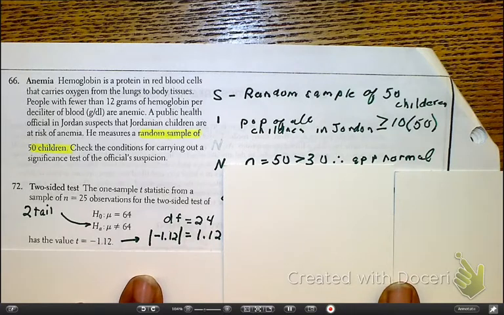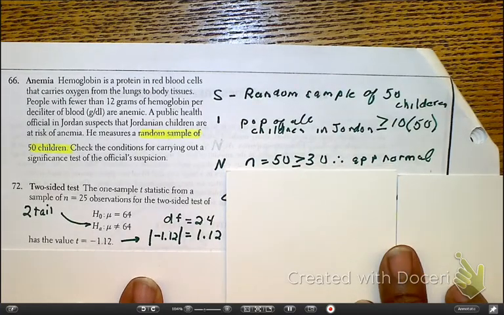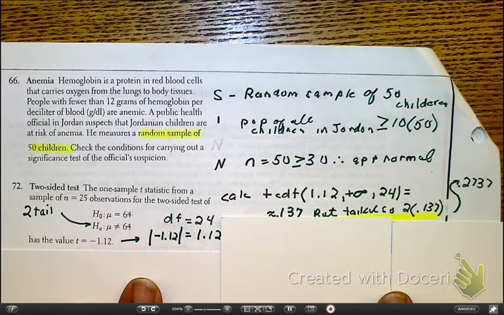because that's what our table shows us on the t distribution. They're all positive. Okay, so with that being said, let's do this in our two ways. Let's do it with our calculator.